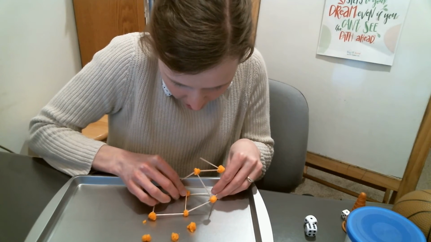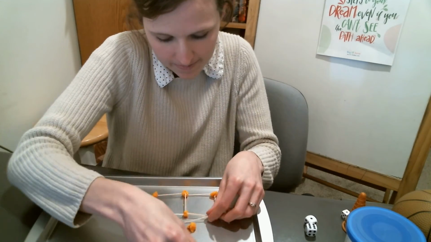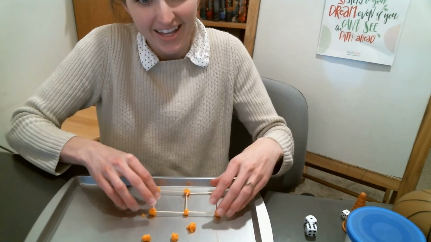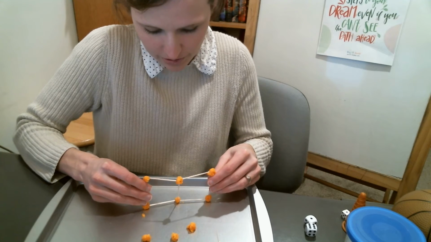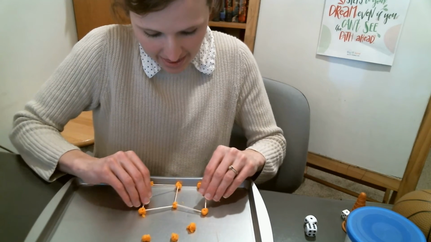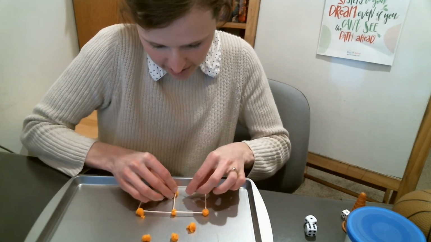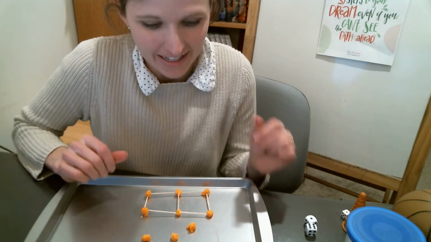I'm going to have to use 2 squares and put them together to make my rectangle. I had to use 2 squares. It's falling apart. I had to use 2 squares to make my rectangle that has 2 sides shorter than the other 2. It's really fun to make these things.